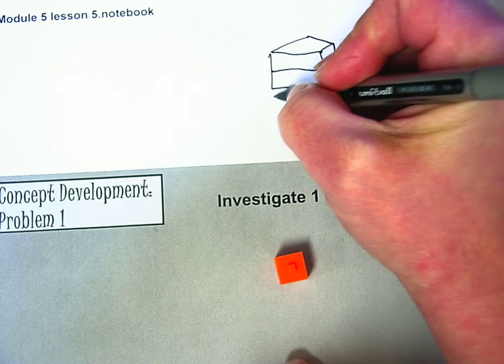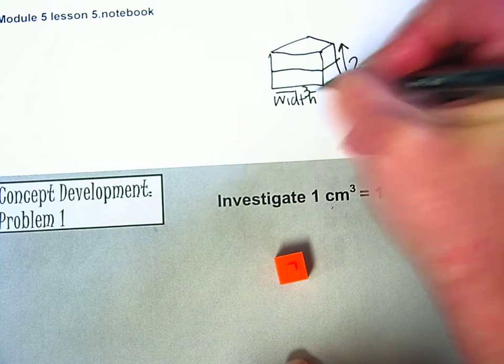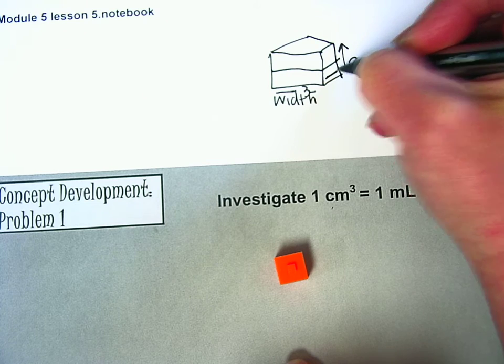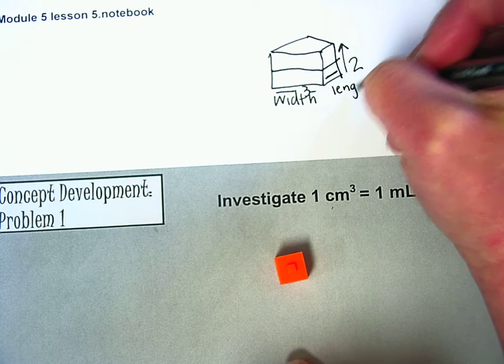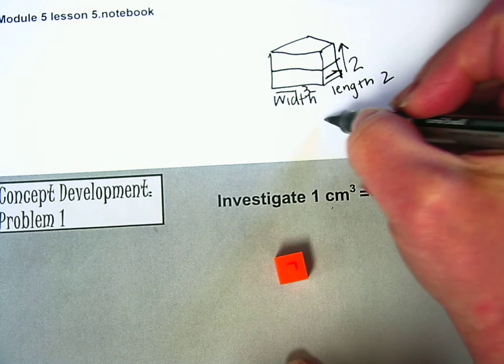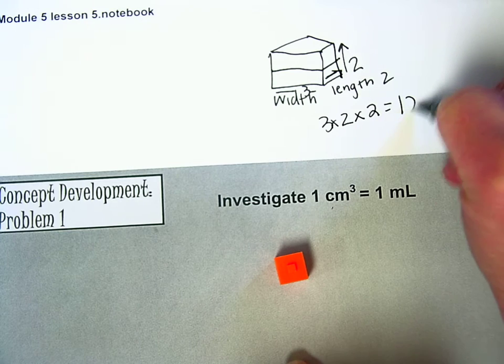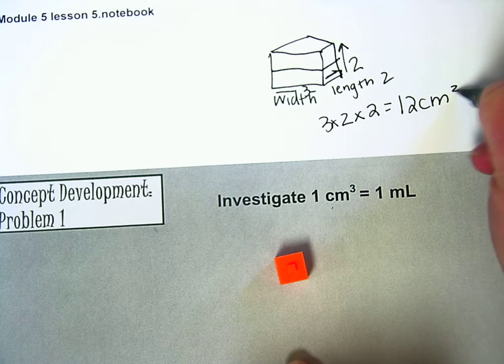My width was 3. And then back this way, the length was 2. I would say 3 times 2 times 2 equals 12 cubic centimeters.